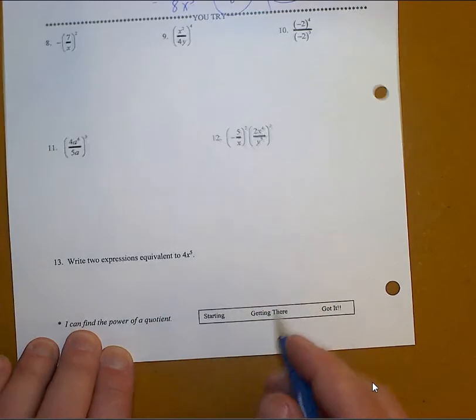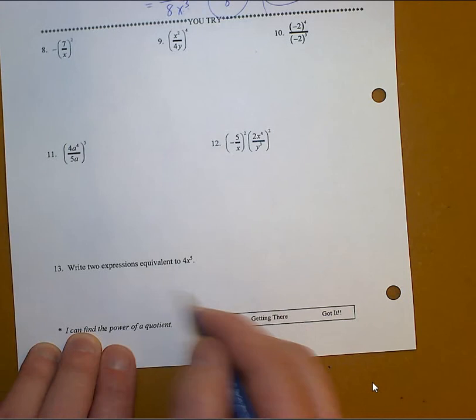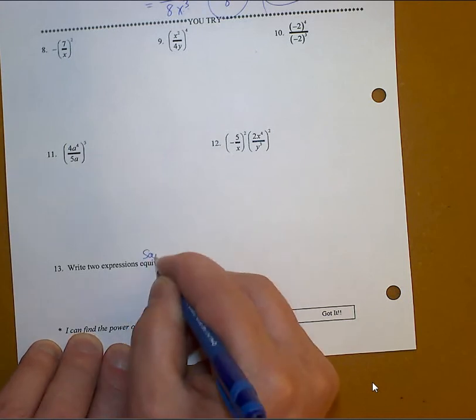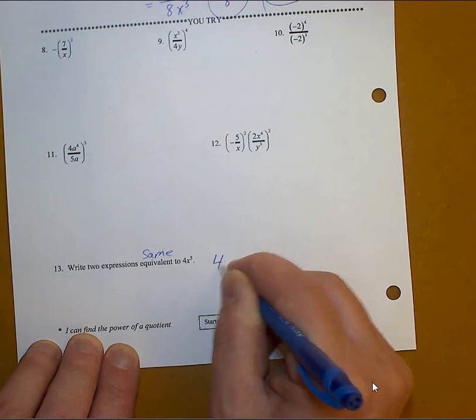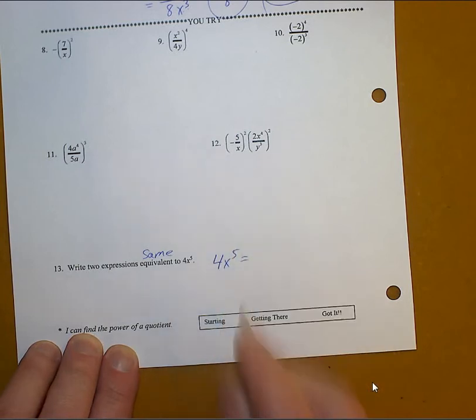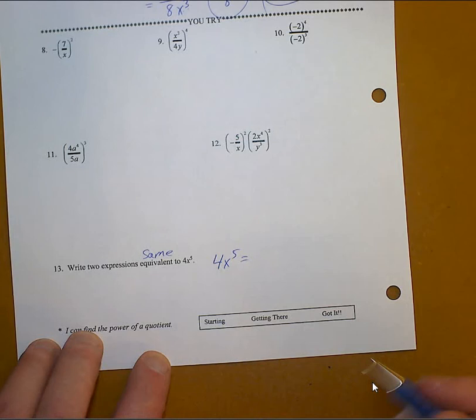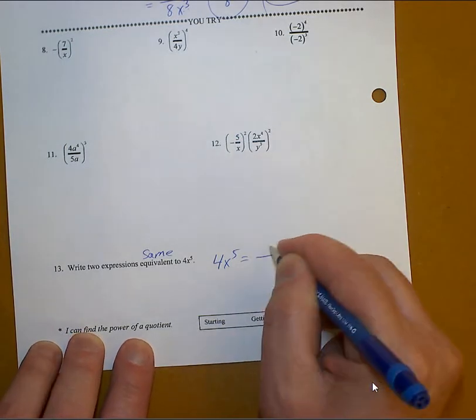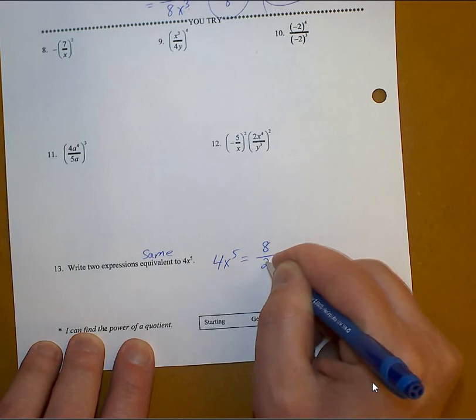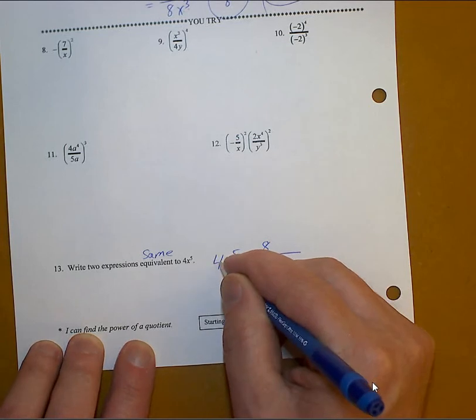We're going to do one more problem tonight. We're going to write 2 expressions that are equivalent, so the same. They're equal to 4x to the 5th. So 4x to the 5th is going to be equal to what? I'm going to write 2 equations. I'm going to use the quotient rule. So if I had 8 over 2, I know that reduces to 4.